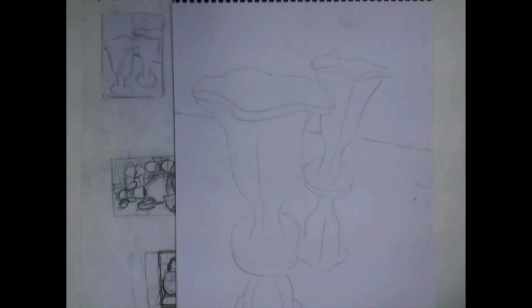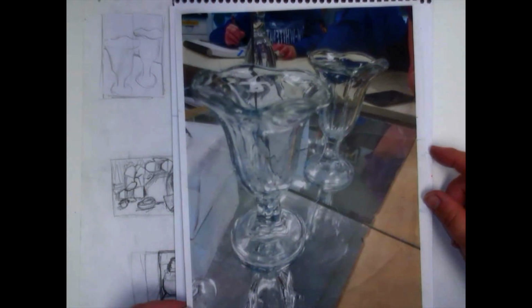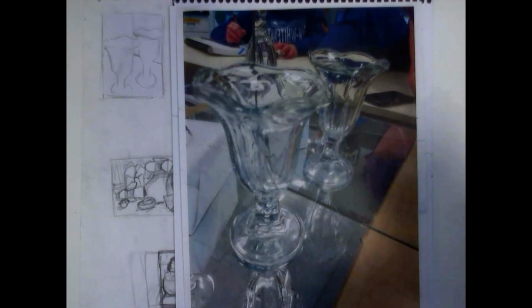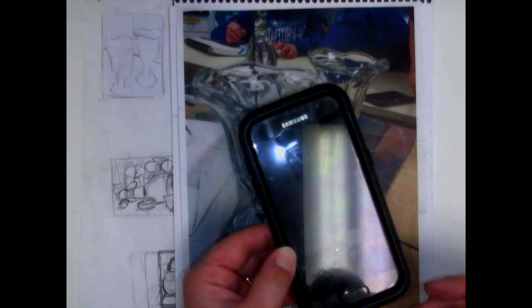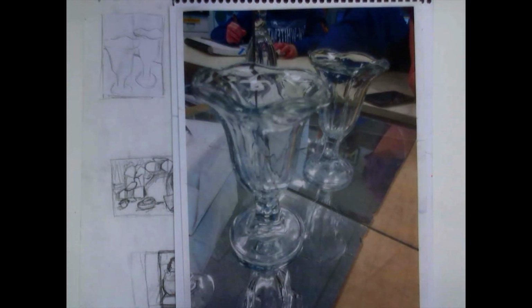When you are blocking in the thumbnail, you should be looking at the image you are trying to draw. Often this is a live object in class, but you can also use a photograph that is printed out or even your cell phone, as it will give you a reference for what you are trying to accomplish. Printing a photo will make it easier to draw.